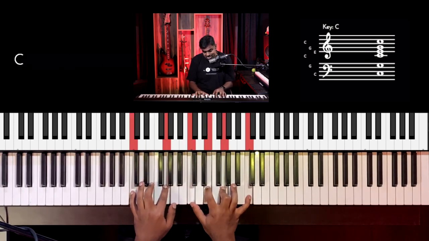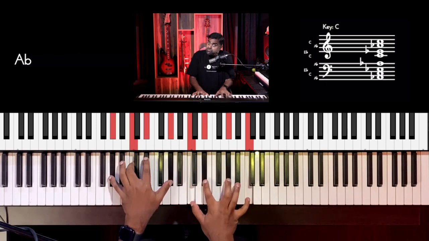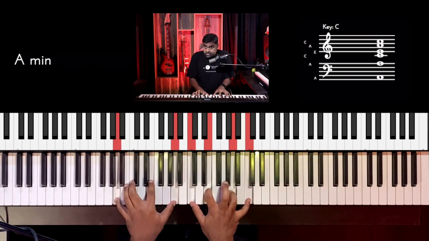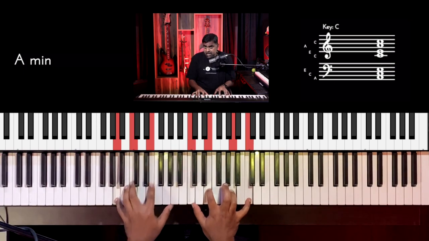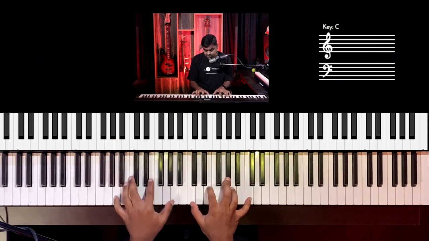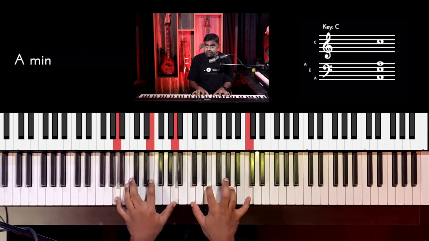You could also do C merged up with A flat major. And mind you, these are all branches of the tree of C. So you don't have to always play C major with F minor and then C major with A flat major. You can merge A flat major with A minor, because what do both those chords have in common? Our friend C, isn't it?